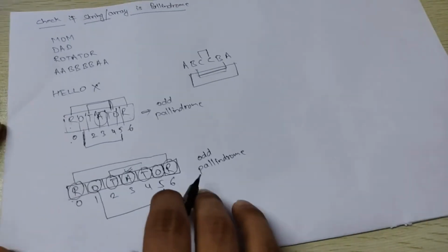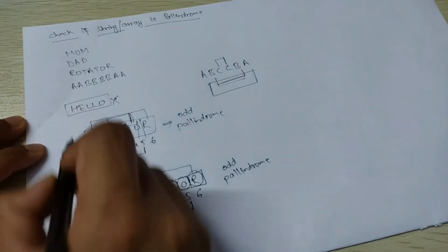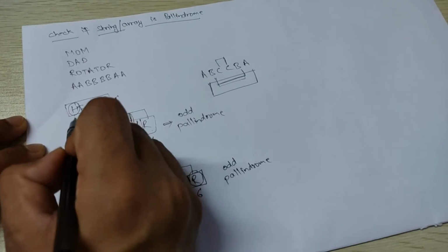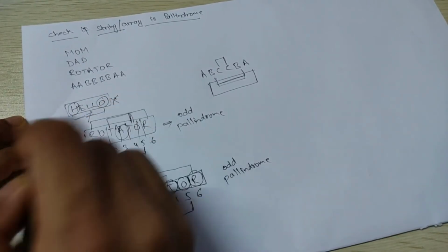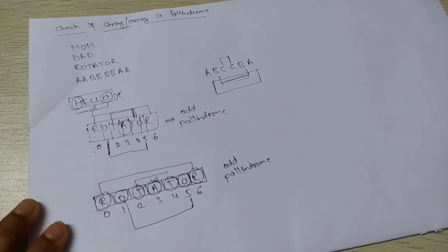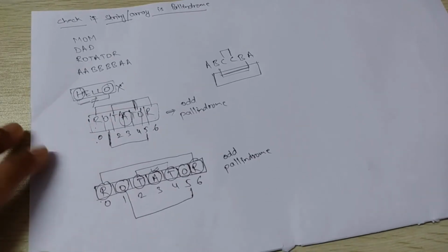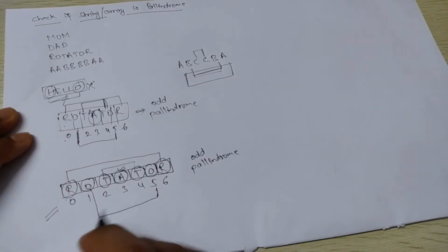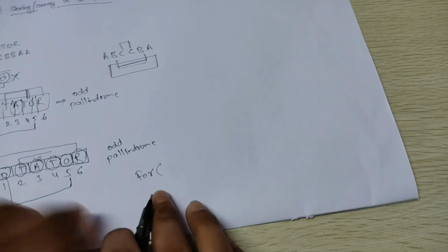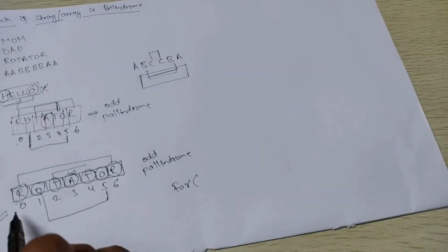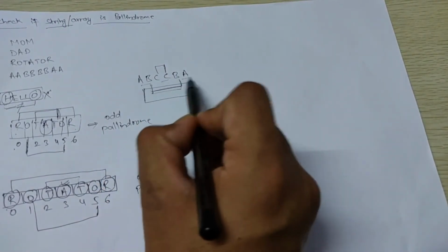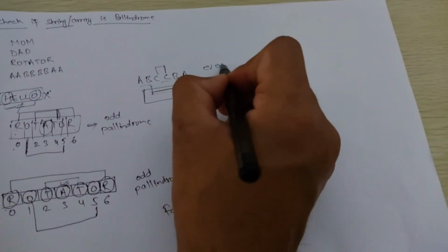If you check this word, hello, the character at the 0th position with the last position, you will find that it is not equal. That means it is not a palindrome. If at any point the two positions do not contain the same character, then it is not a palindrome. For checking this condition we will write simple code. Before writing code, one more thing: because the length here is 7, which is odd, we call it an odd palindrome. In this case, because the length is even, we call it an even palindrome.